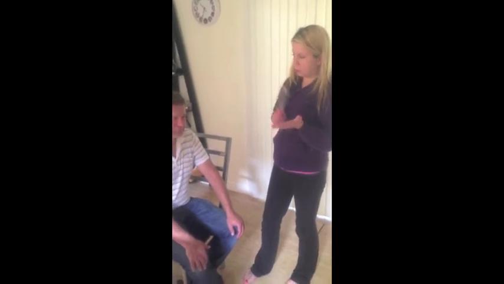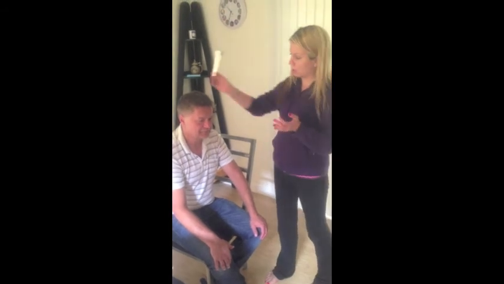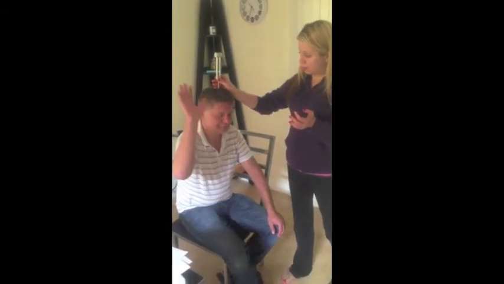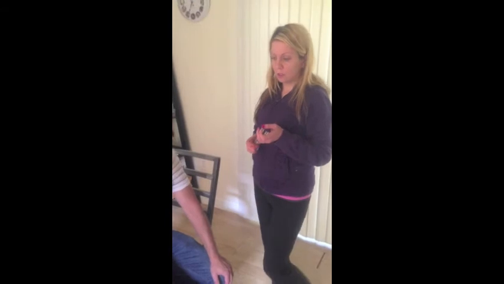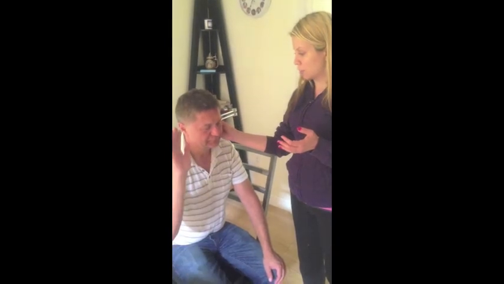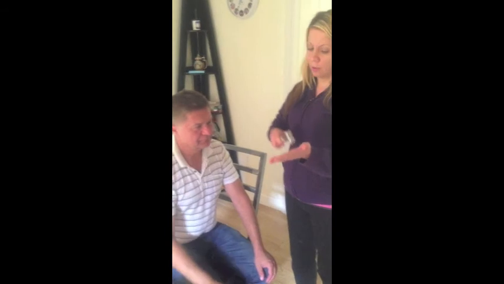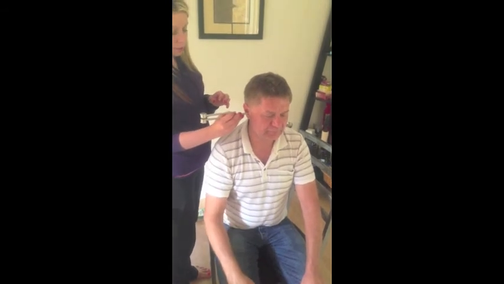Next test is going to be the Weber test. I'm going to just put it on your head. You're going to raise your arm when you start to hear that. Next, I'm going to perform a Rinne test. I'm going to place it close to the mastoid process, by the ear. Same to the other side.